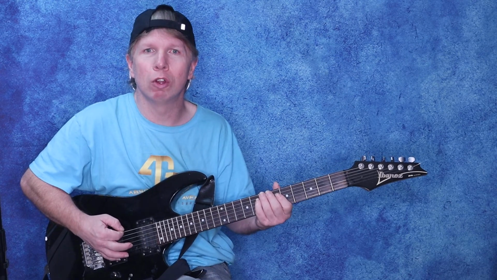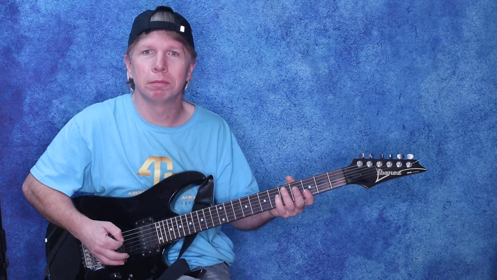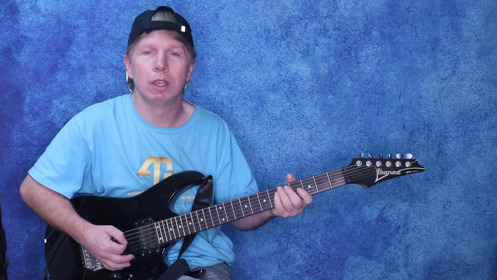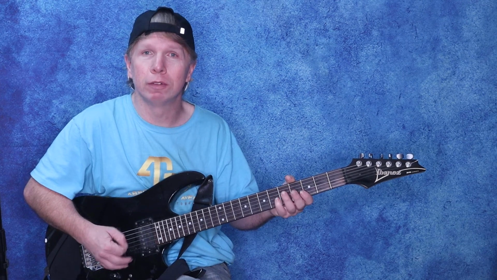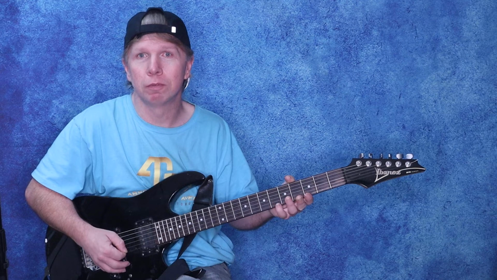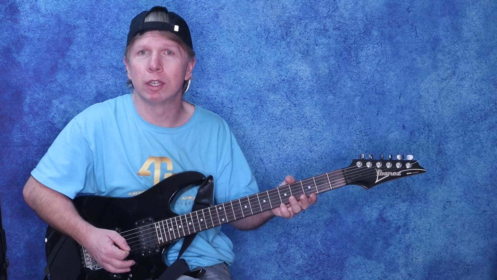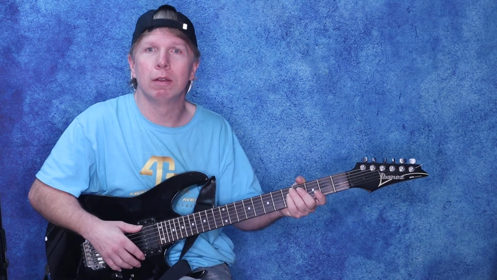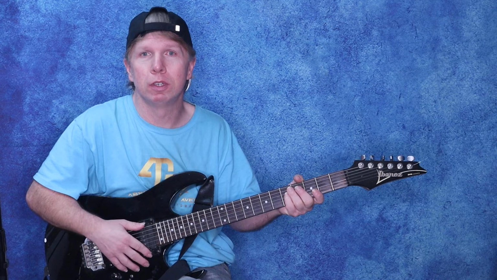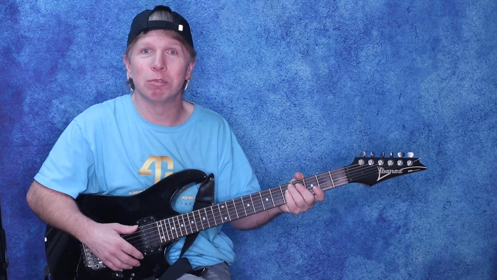Low 6th string or low E string, A string or 5th string, D string or 4th string, G string or 3rd string, B string or 2nd string, and 1st string or high E string. It's on the frets. I'm just going to show you the natural notes first to make it nice and simple for you.